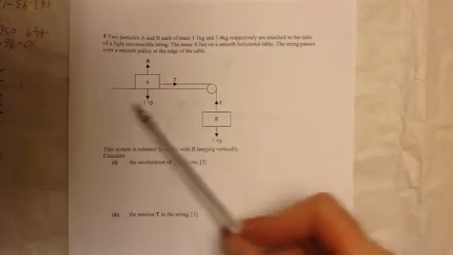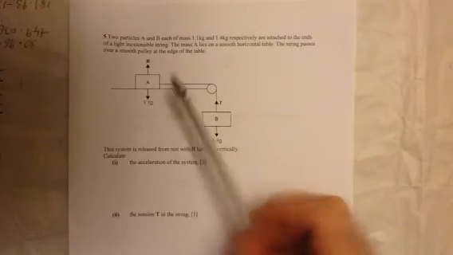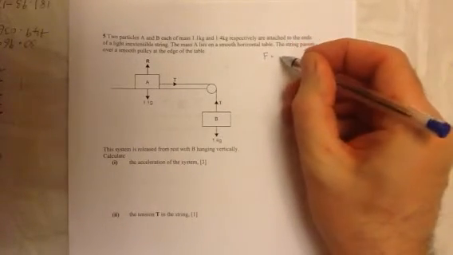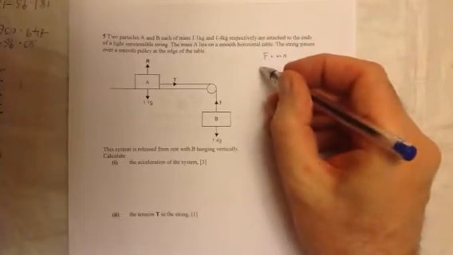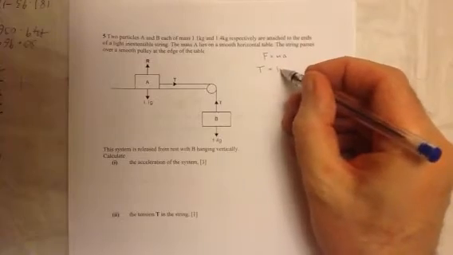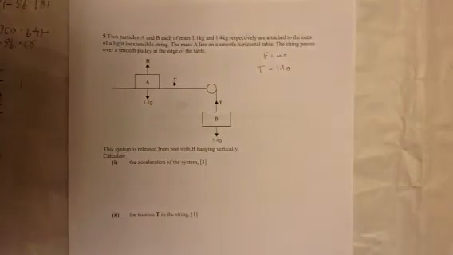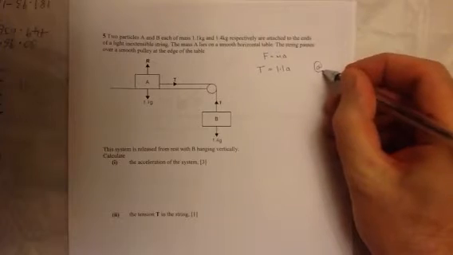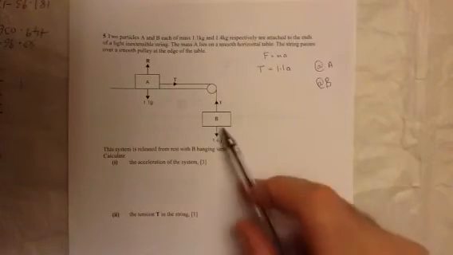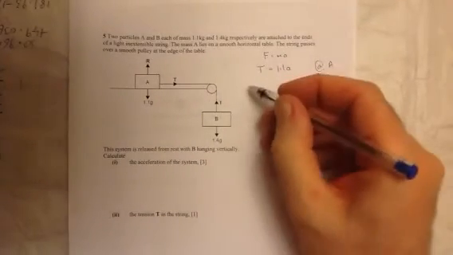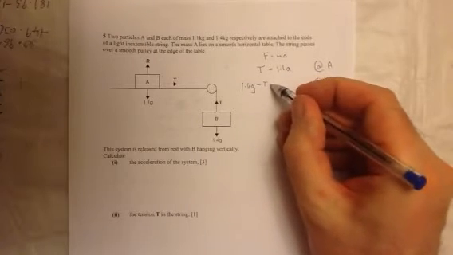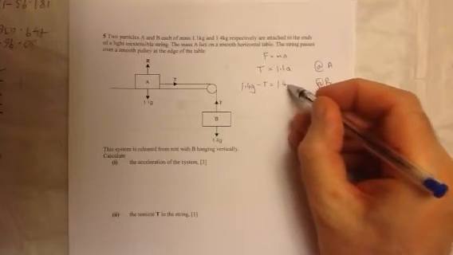Okay, because this is a smooth table, the only force acting on A is T. So using Newton's law, F equals ma, the only force acting on it is T, and that must be equal to its mass 1.1 times its acceleration. So that was A. And then if we look at B, there are two forces acting on it, and it's going to fall down, so we've got 1.4g acting down, take away the tension, is equal to its mass times its acceleration.